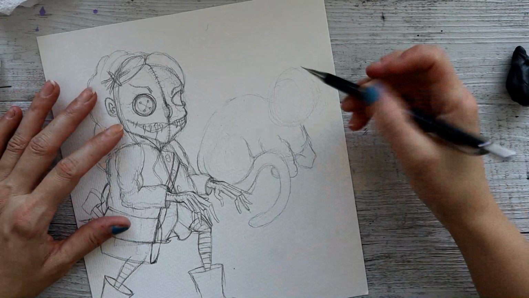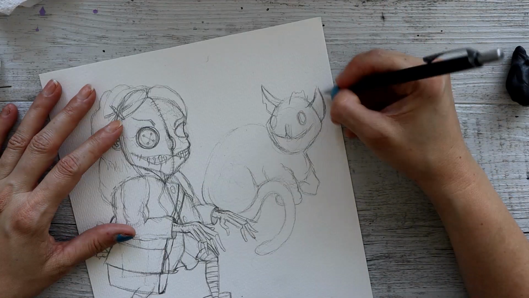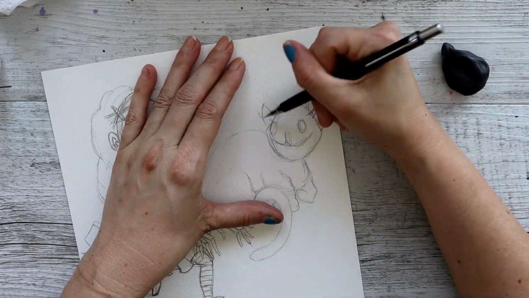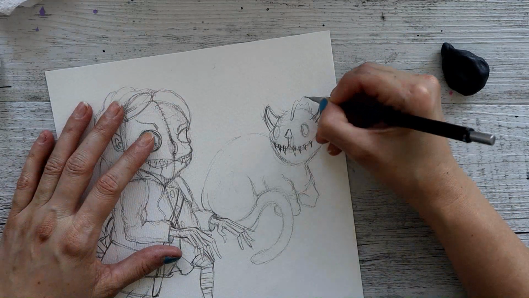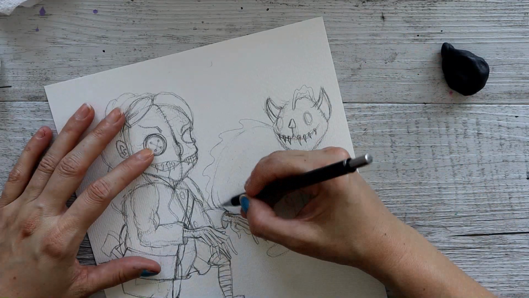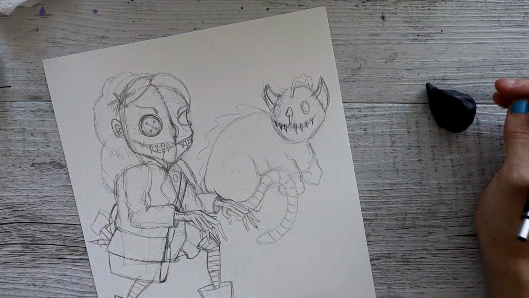So what this illustration is portraying is they have basically come back from doing some shenanigans, doing some crazy stuff, and they're covered in blood. She's covered in blood.